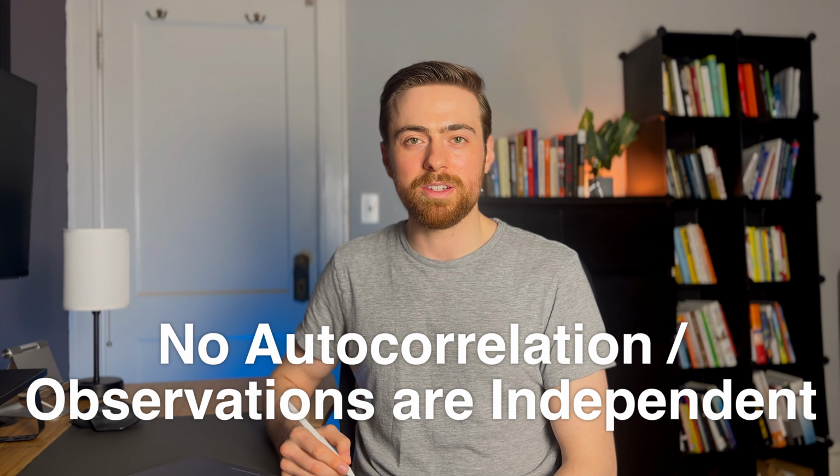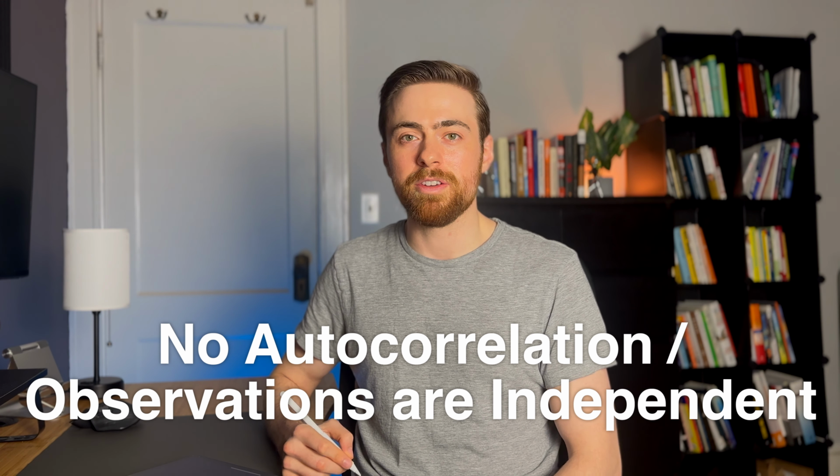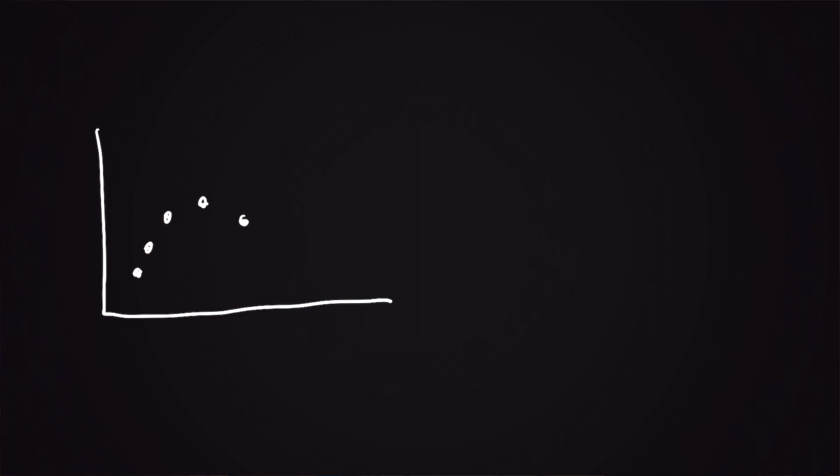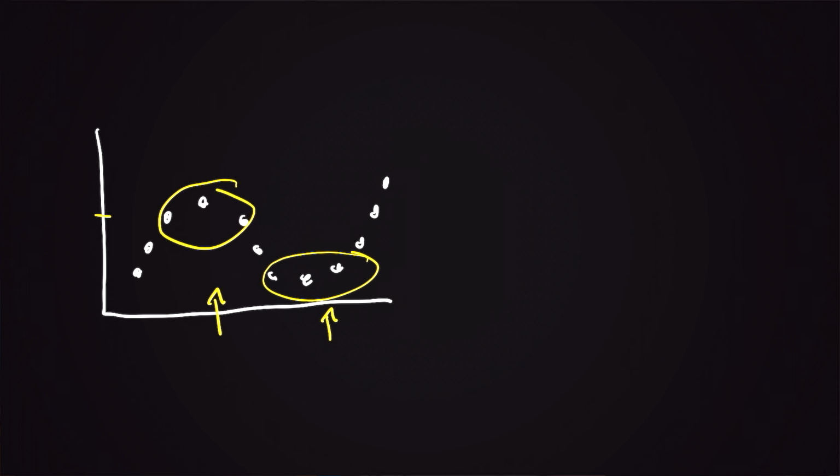Assumption number 3, there must not be autocorrelation. Autocorrelation is when there's a relationship between the data at different points in time. So maybe our data looks something like this. You can see that at this point of time, there seems to be a lot of values around here. But at this point in time, there's a lot of values around here.